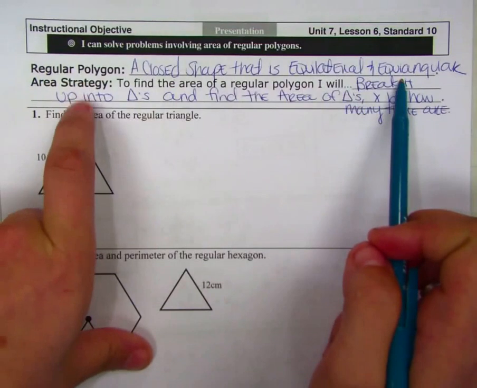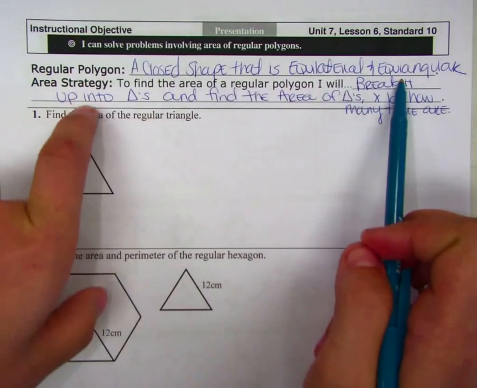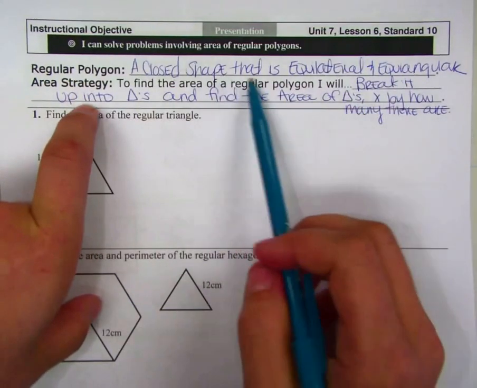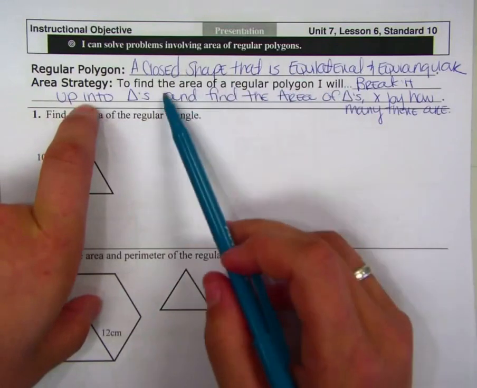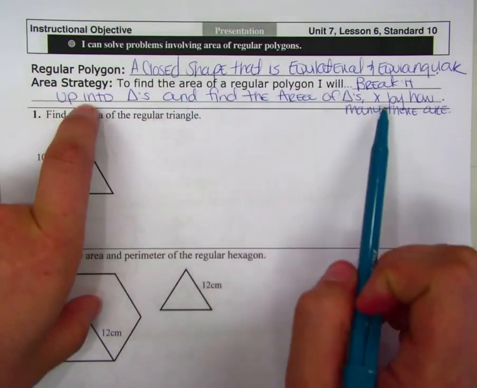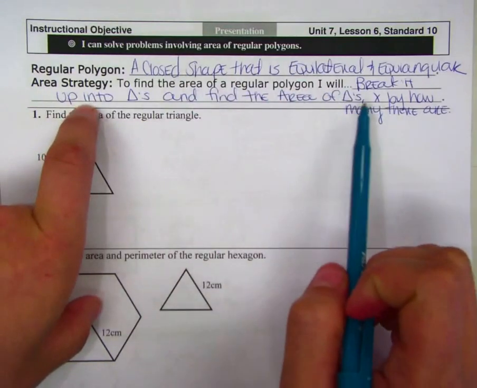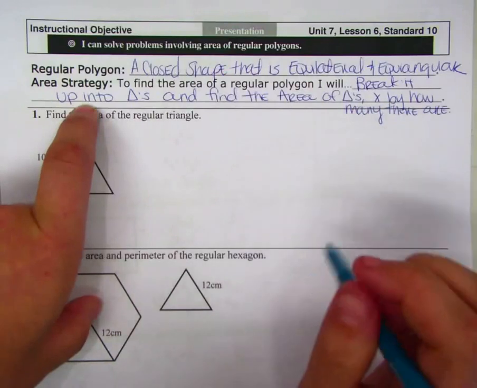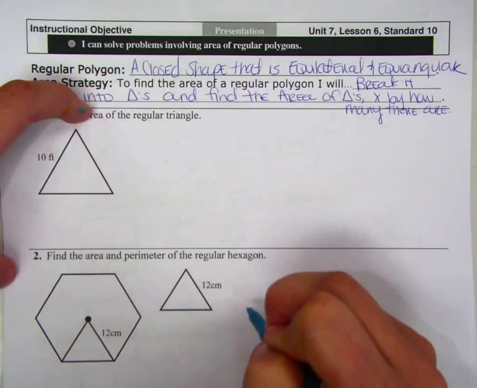Okay, so the strategy that we're going to use today, and I'll reference it once we get to number 2, is to find the area of a regular polygon. We're going to break it up into triangles and find the area of the triangles, multiply it by how many there are in the figure. So again, I'll come back to that when we talk about number 2.